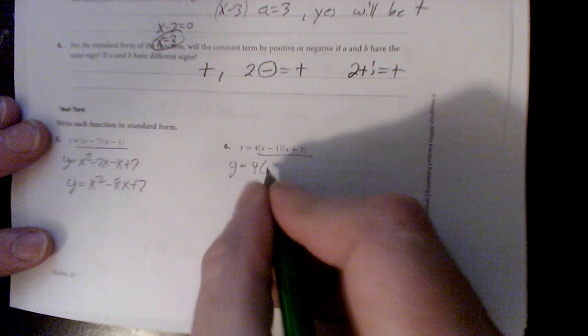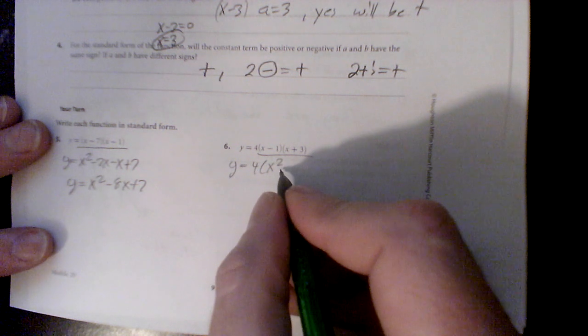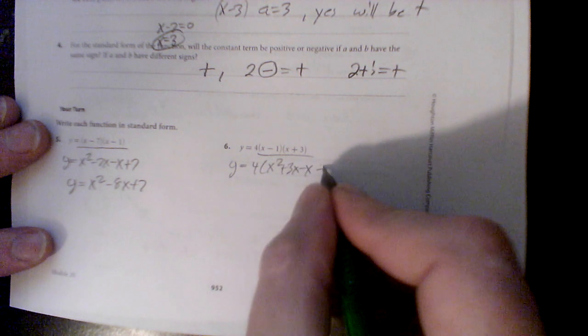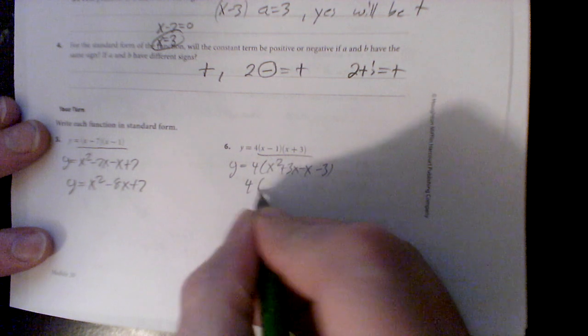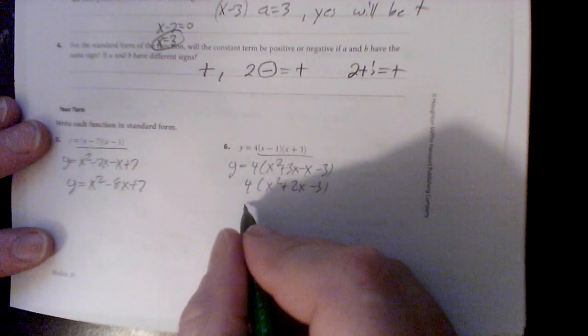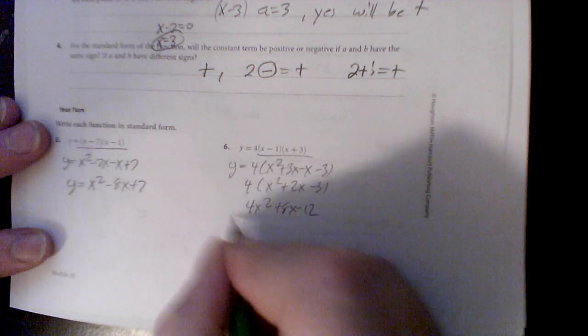If we FOIL these guys, we're going to go x squared. I'm going to just combine the middle term. We'll go slowly. Plus 3x minus x minus 3. Combine like terms, x squared plus 2x minus 3. Distribute the 4. 4x squared plus 8x minus 12, and that is our y. Alright. So, we got a little bit more to go, but I'm going to pause there.